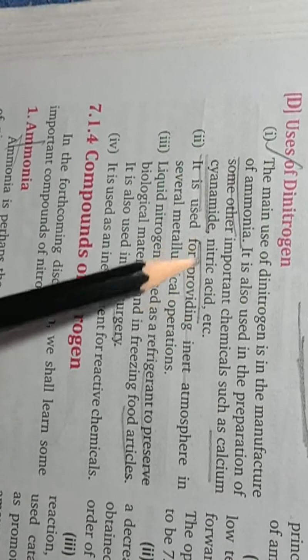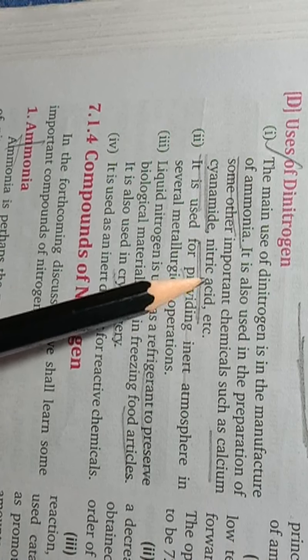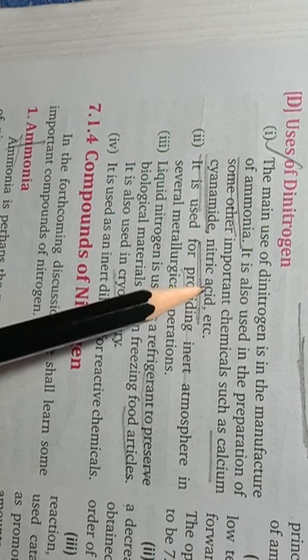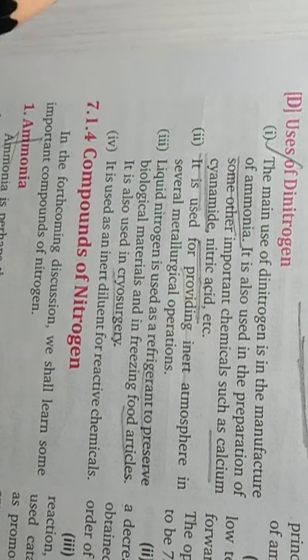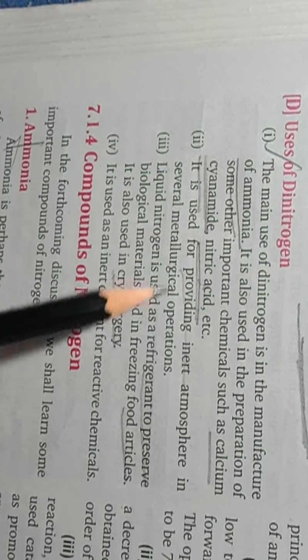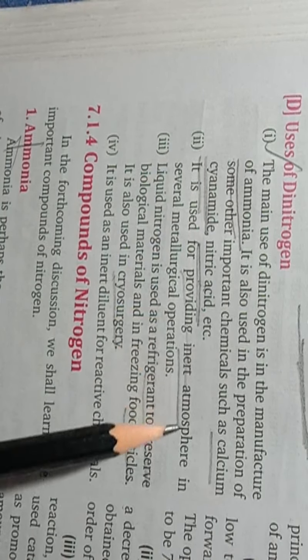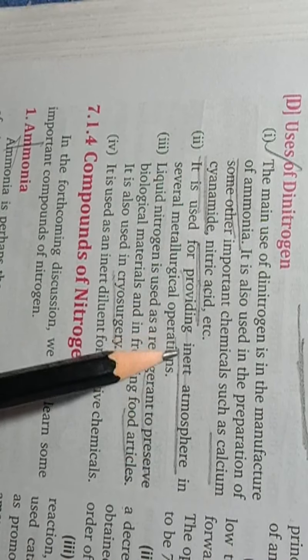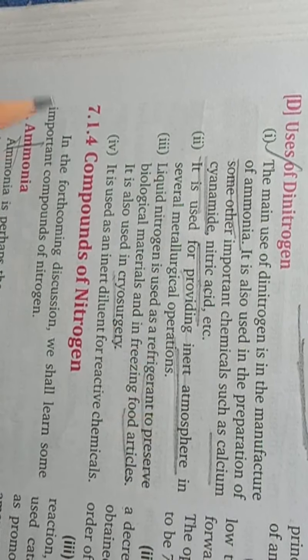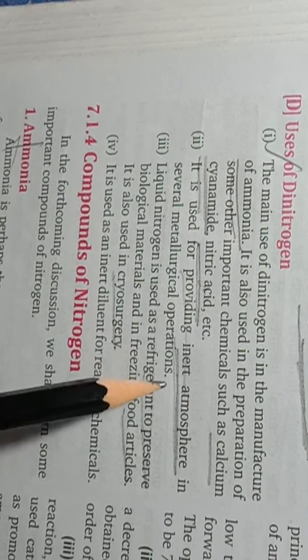So ammonia is converted into nitric oxide, then into nitrogen dioxide, and at last into nitric acid. Now the second point, it is used for providing an inert atmosphere. This is a very important use of nitrogen these days.